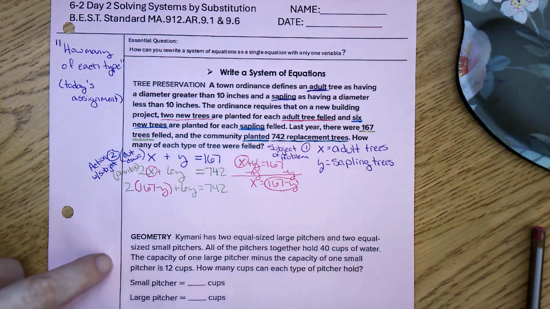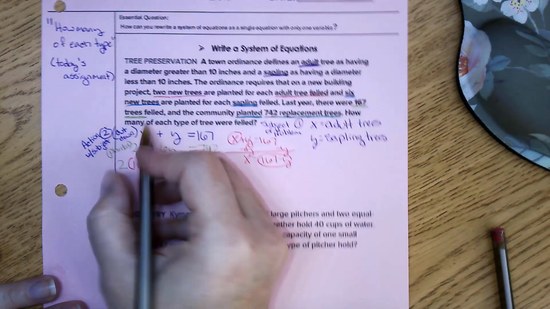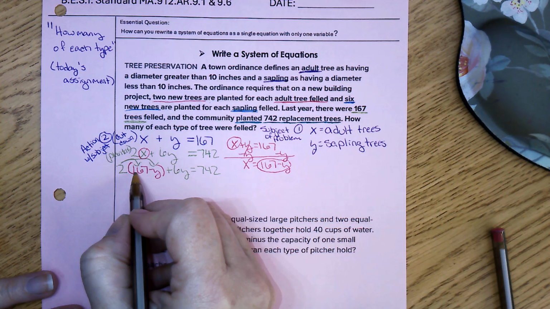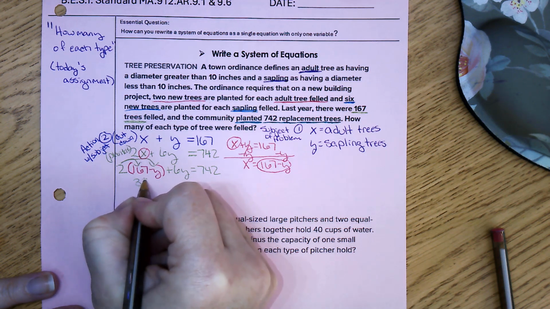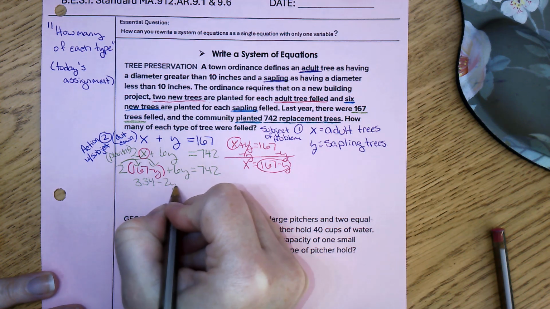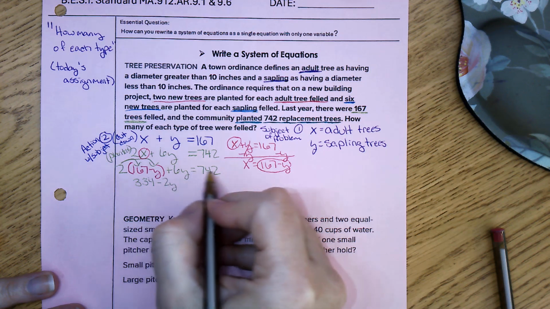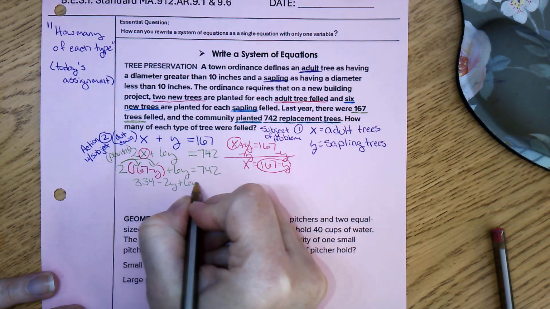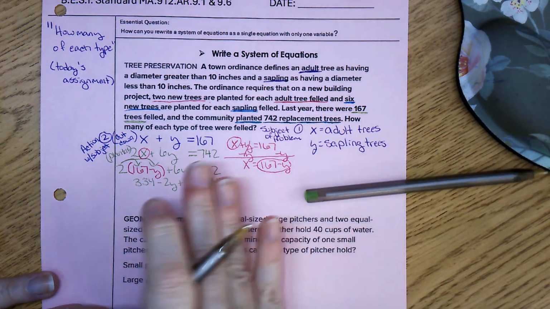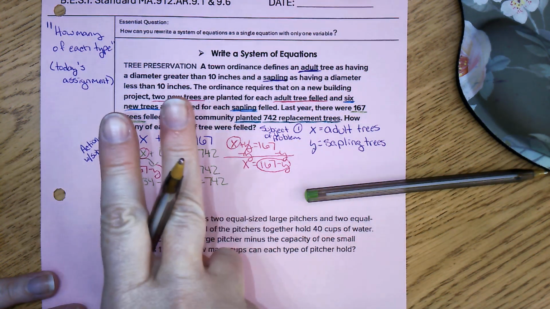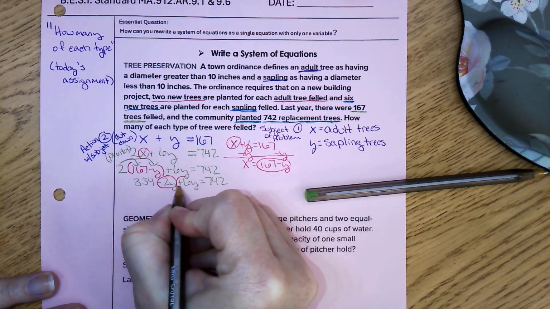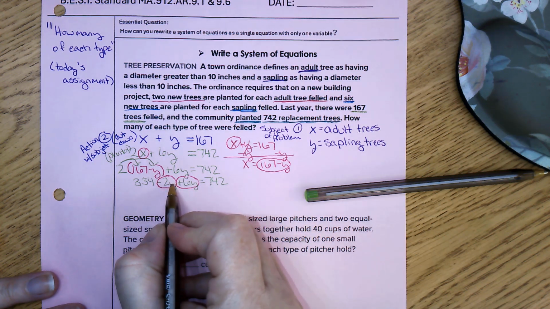Okay, now that we have our parentheses, we are going to distribute. We're going to multiply this one by 2 and that one by 2. So 2 times 167 is 334. 2 times negative Y is negative 2Y. And now that we've distributed, we just write the rest of our equation. Plus 6Y equals 742. Now on this left side, we have 3 terms. 2 of them are alike. That's the minus 2Y and the plus 6Y. Remember, the sign goes with the number behind it.